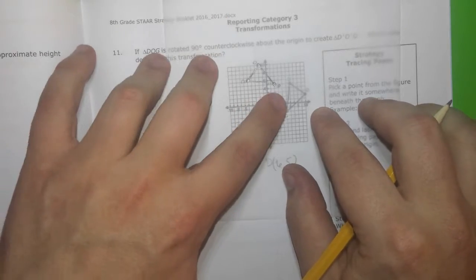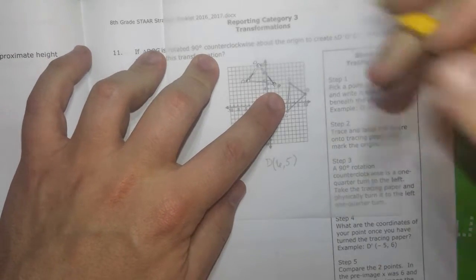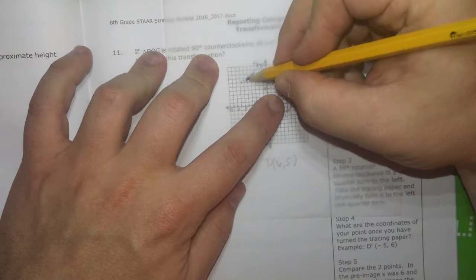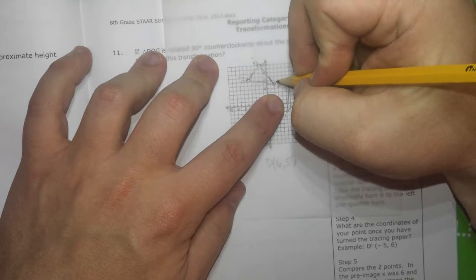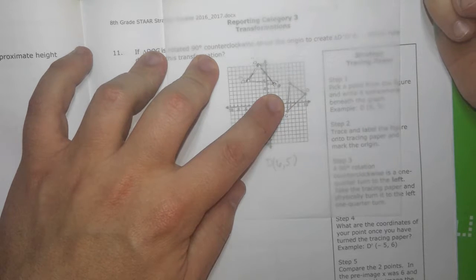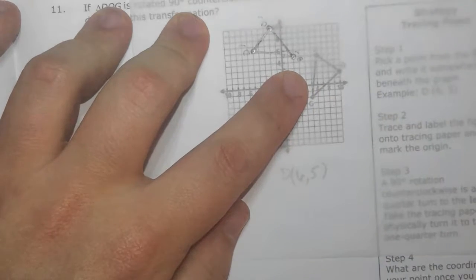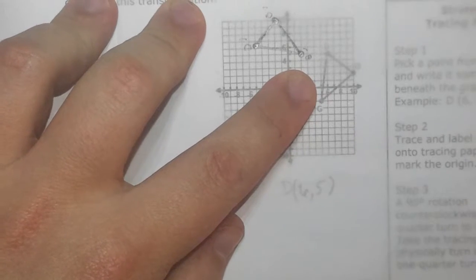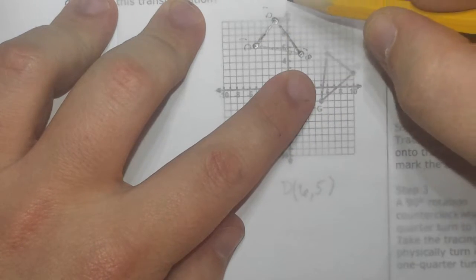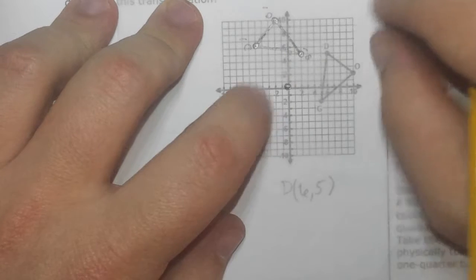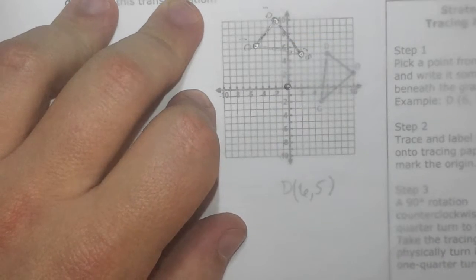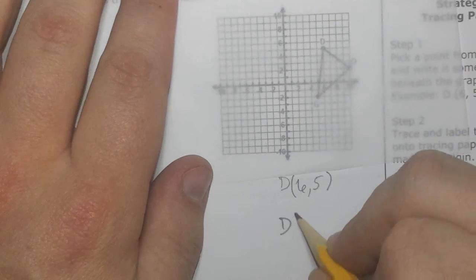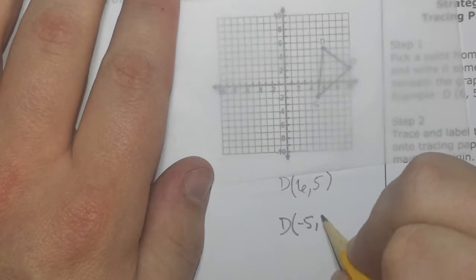Okay, so when I rotate 90 degrees, I can look at any of my letters. So I have D, O, and G. Now this is D prime, O prime, and G prime. Let me zoom in so you can see that a little bit better. This is now D prime, O prime, and G prime. I can see D prime is going to be at negative 5, comma 6.